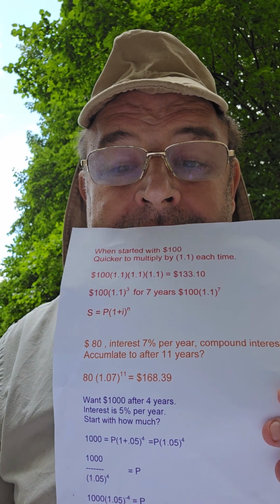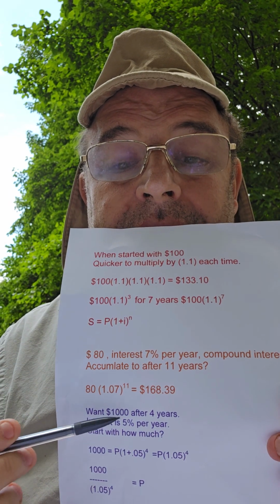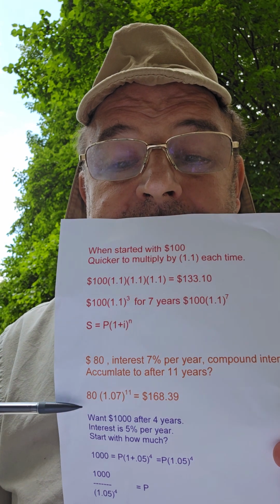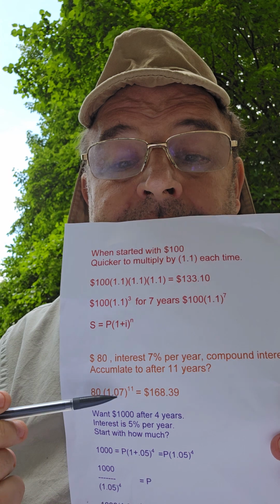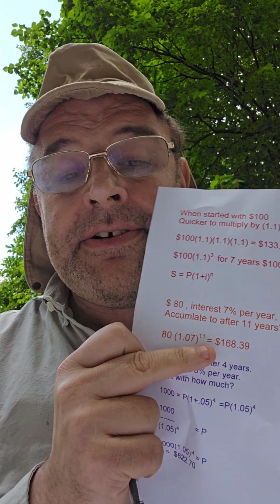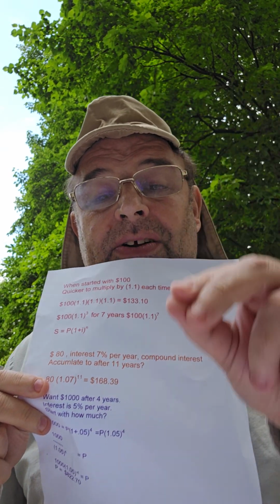What will it accumulate to? That's our formula. That accumulated amount is principal times 1 plus I to the N. 80 times 1.07 to the 11, and that comes to $168.39.